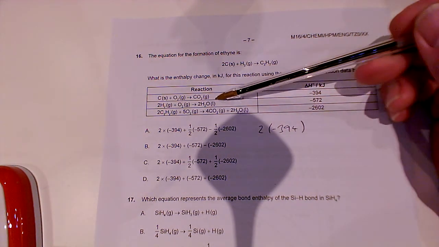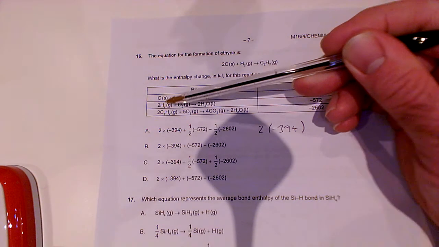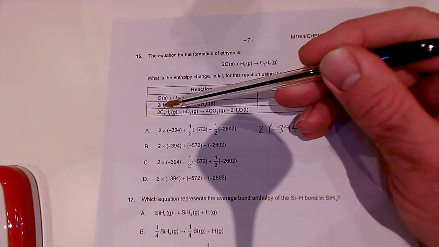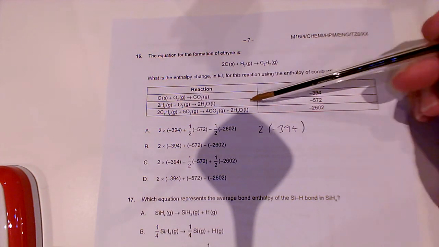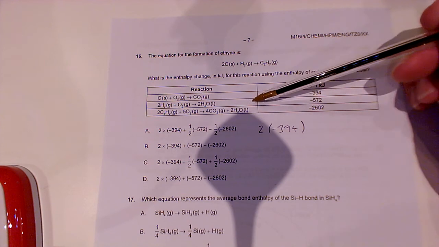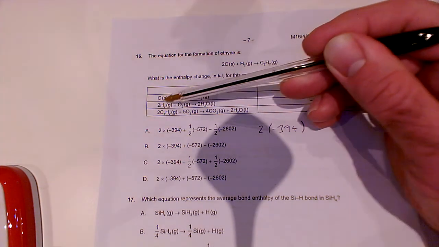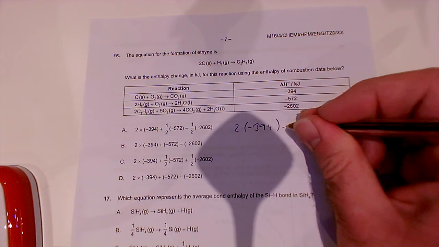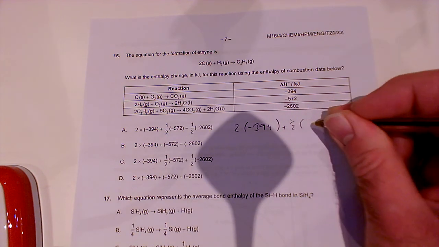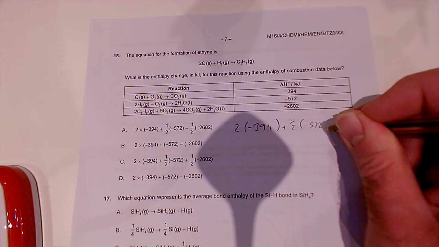And then, okay, how do these other equations feature? Well, there's hydrogen here, and hydrogen is a reactant. Here, hydrogen's a reactant. So this equation is the right way around. That's fine. I don't have to flip it. But I basically need half of what's going on here because I just want the 1 hydrogen. So that's going to be plus half times minus 572.